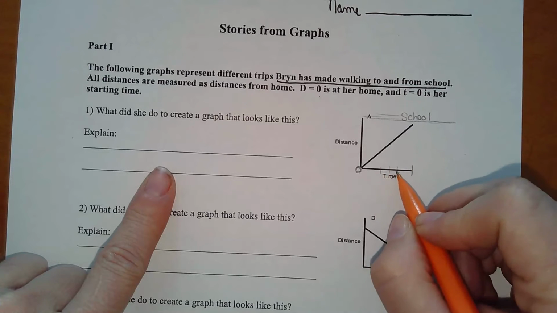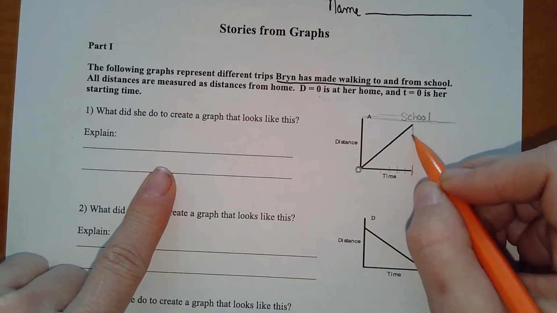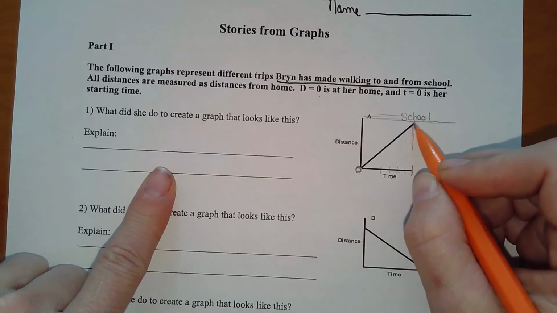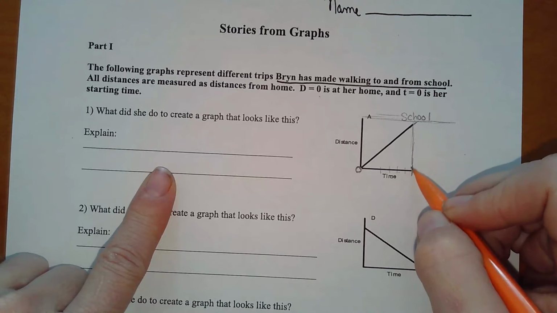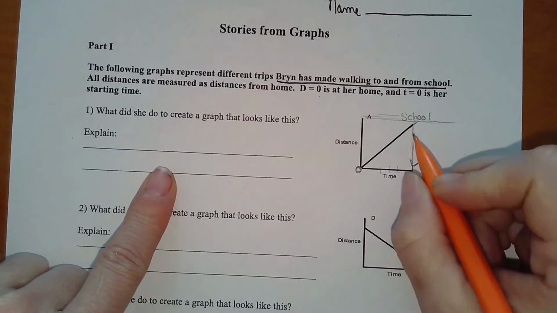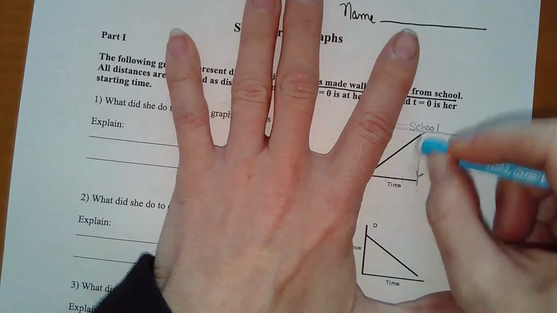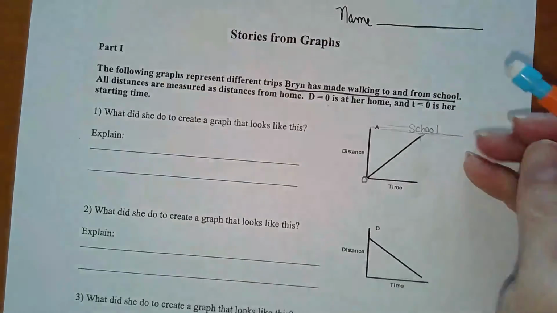As she goes on, it's going to take her more and more time. And when she reaches school, the time, you can trace it down and figure out this is how long it took to get that distance. So you can figure out her time.